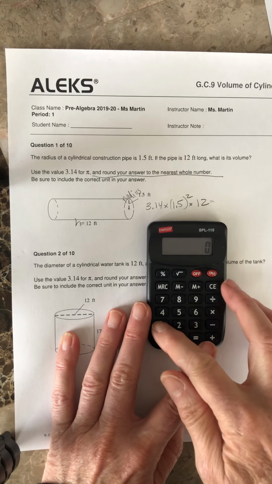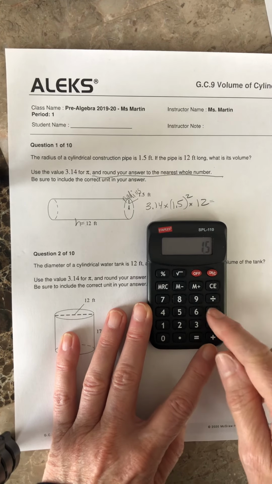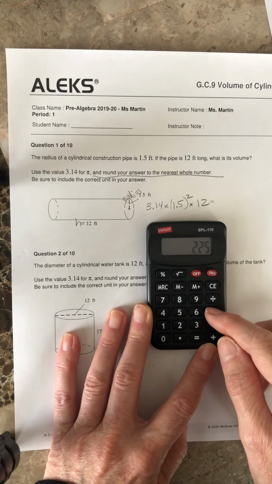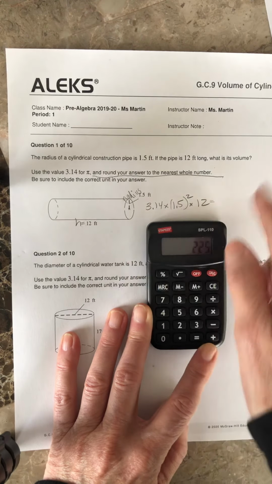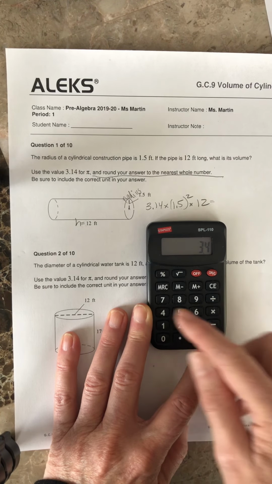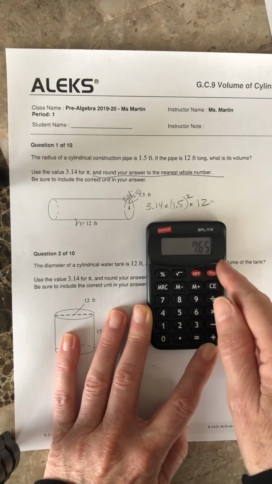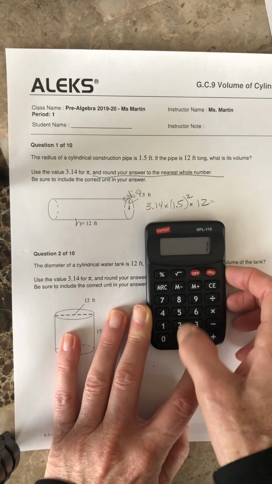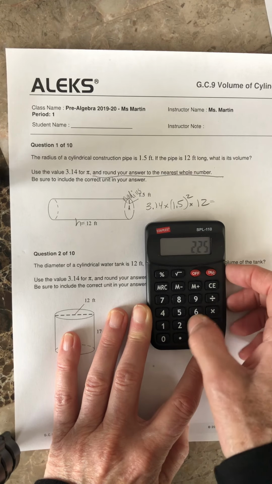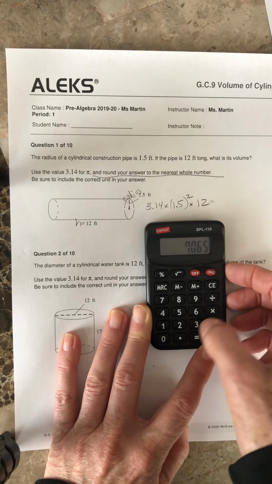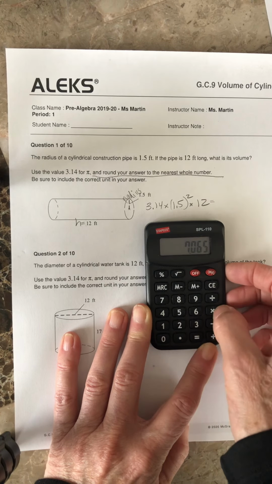So 1.5, I'm going to do that first. 1.5 squared is 2.25. I can multiply in any order here as long as I multiply each of the correct numbers. Let me try that again: 1.5 times 1.5, times 3.14, and then times 12.